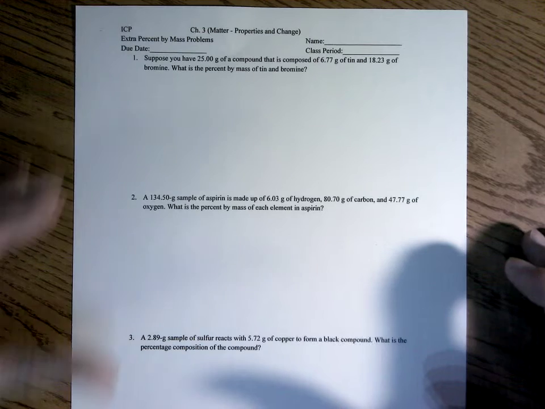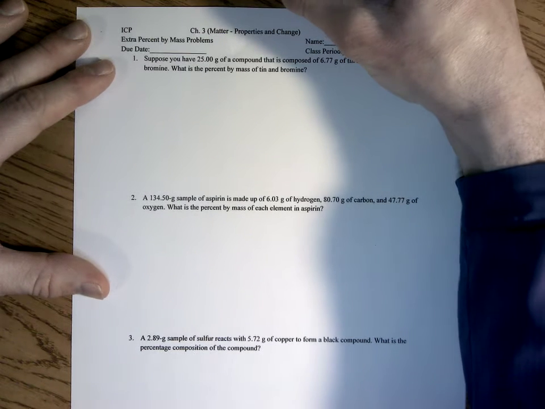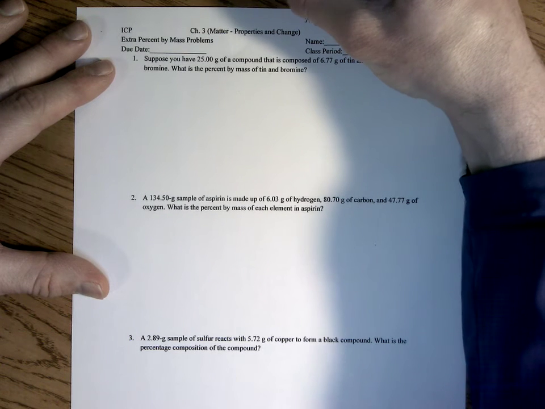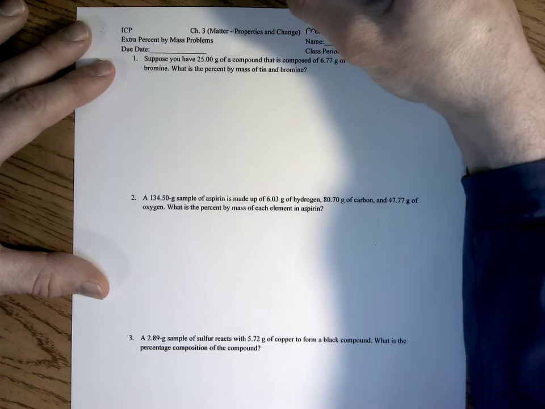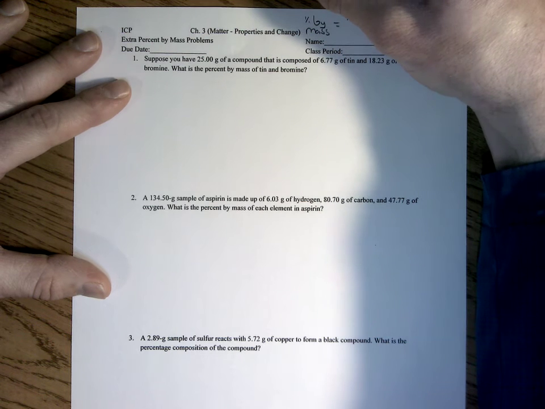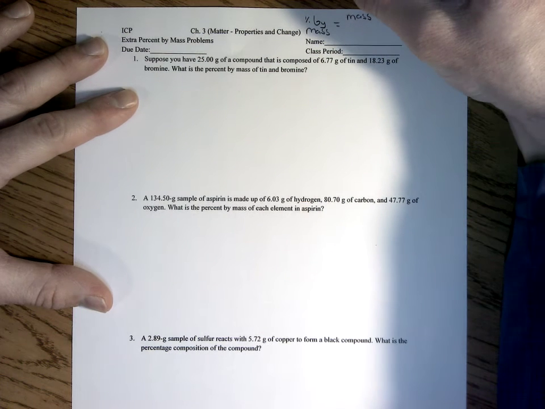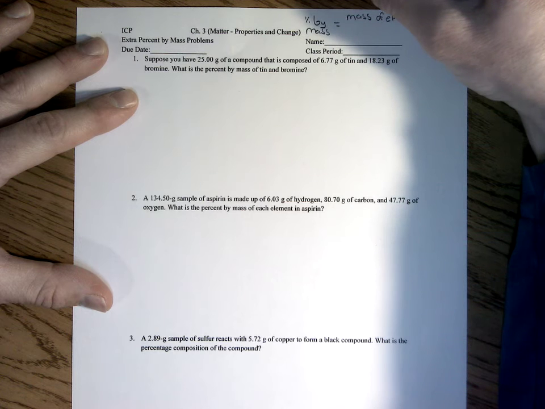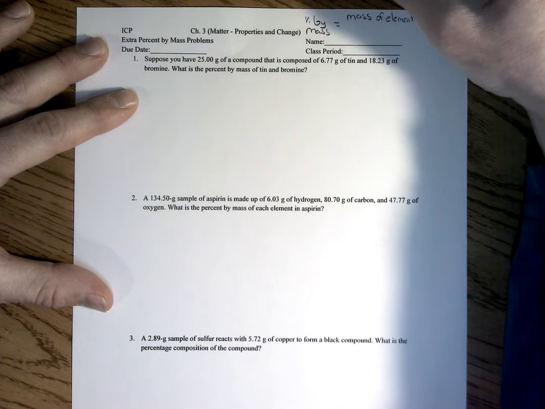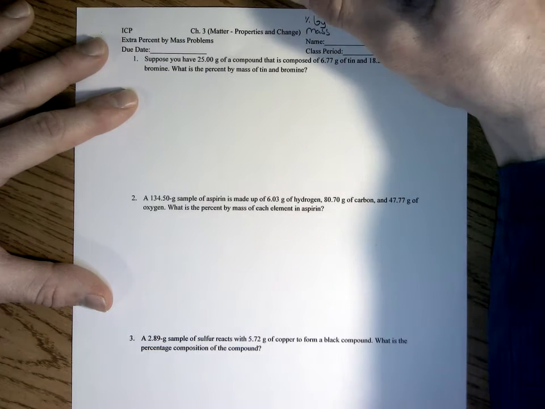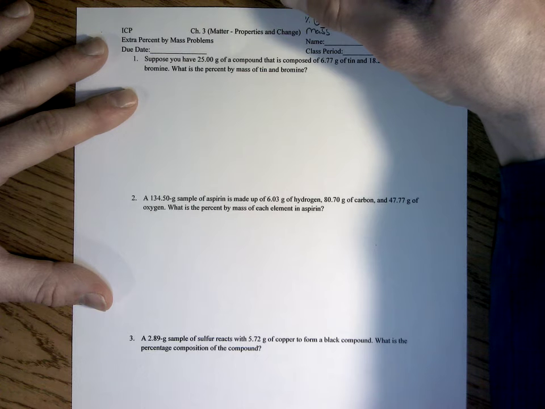Today what we're going to be talking about is percent by mass problems. Now, I'm only going to show you one problem, that's problem 4, but what we need to remember with percent by mass is that we're going to utilize the following formula, which is percent by mass is equal to mass of element over mass or total mass of compound.